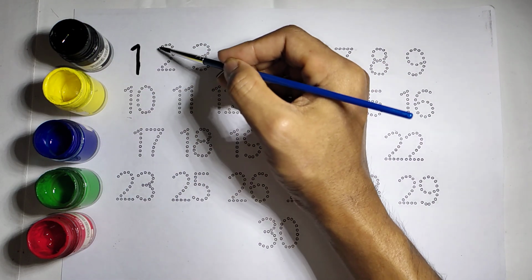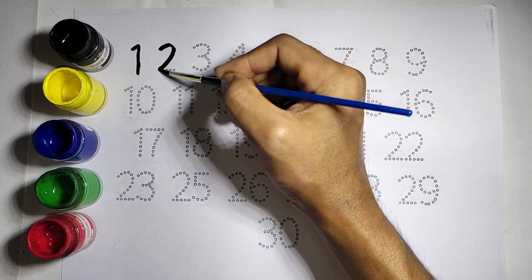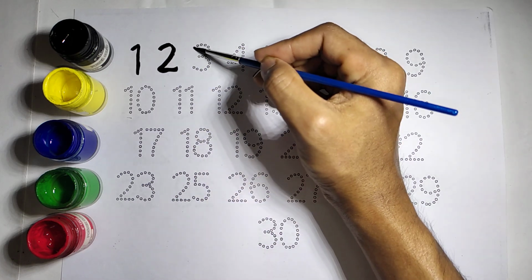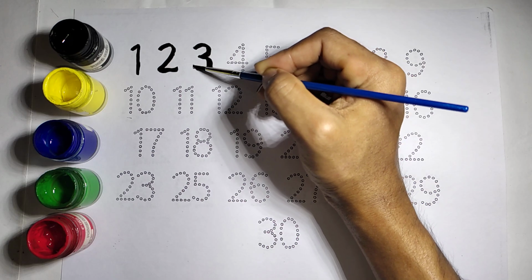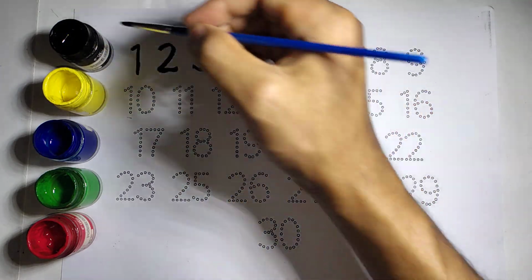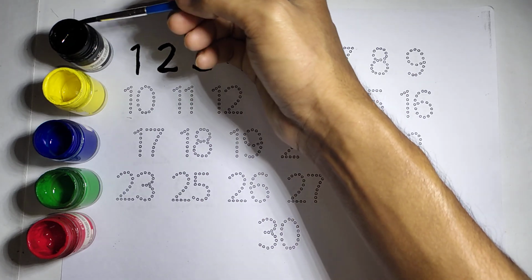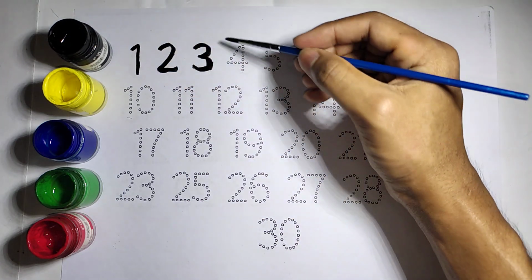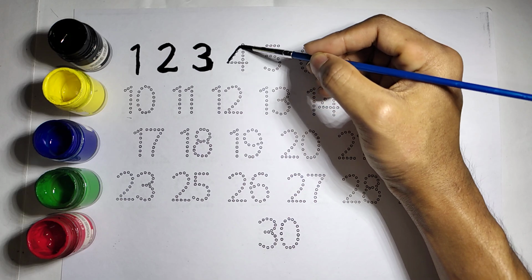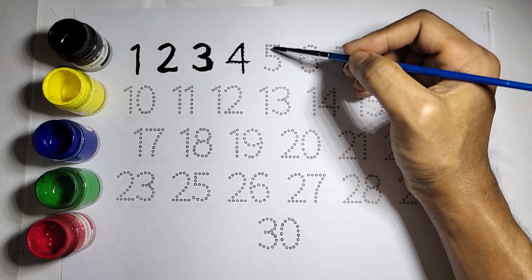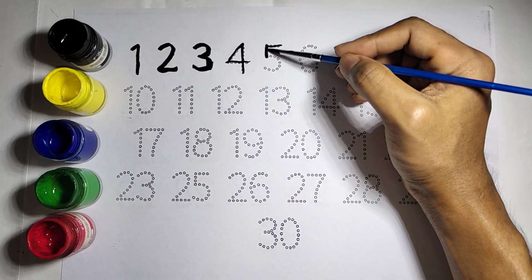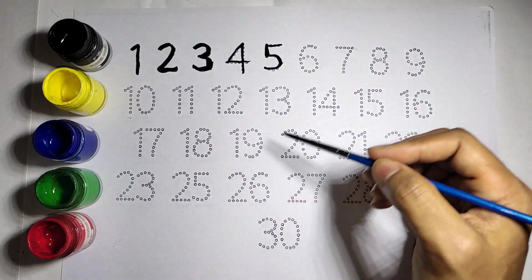The number of 1, O-N-E 1, and the next one is 2, T-W-O 2. Kids, we again use black color and now we draw the number of 3. And the next one is 4. Black color. The number of 4. And the next one is 5. F-I-V-E 5.